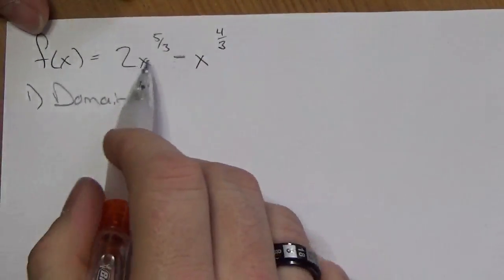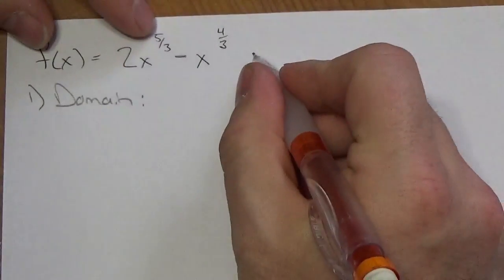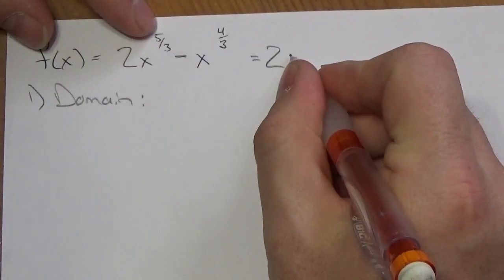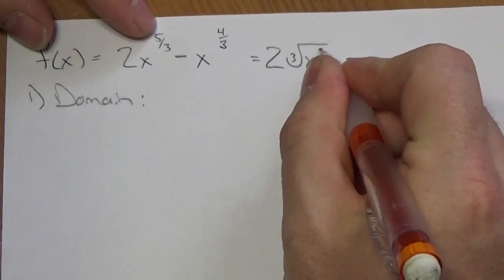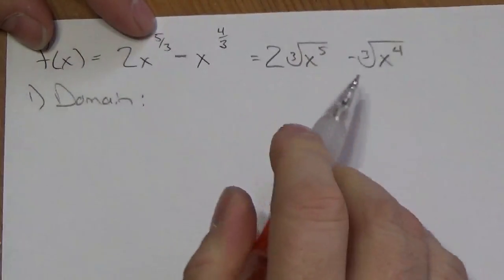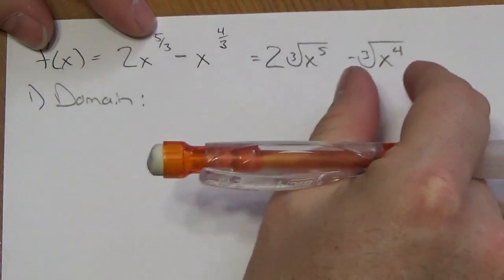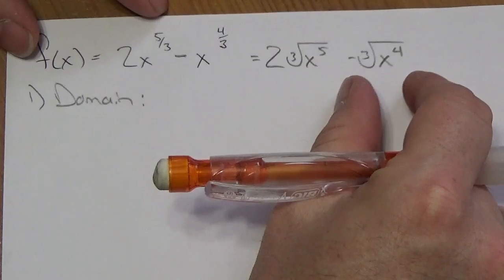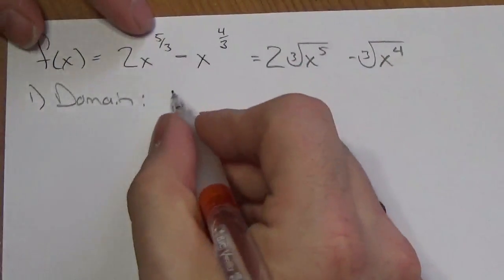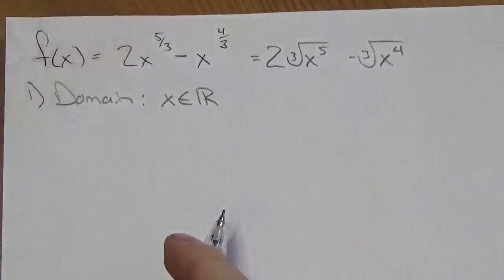What I'm looking for here, though, is that I've got these rational exponents. What I'm seeing is 2 times the cube root of x to the 5th minus the cube root of x to the 4th. So I have to ask myself, are there any real numbers that I can't take the cube root of? The answer is no. So it turns out the domain here is all reals. There is no gap in the domain.